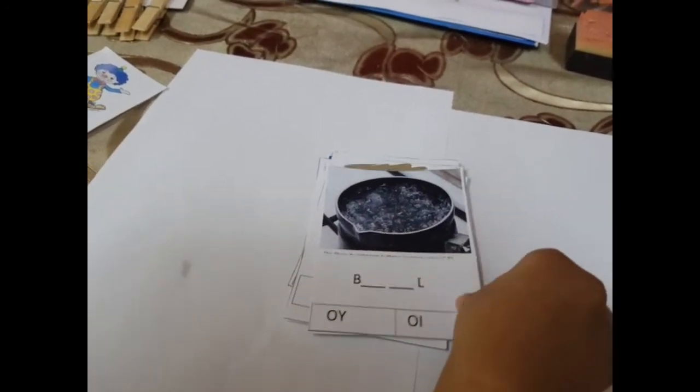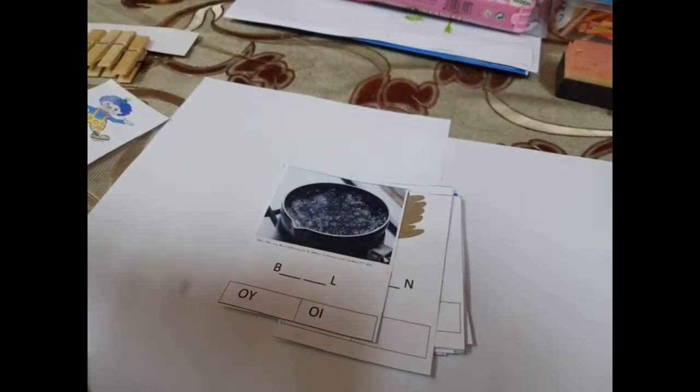Next one. Now here this is boil. So B-O-I-L will come. Boil. Now Filza, tell me. This is brown color. So B-R-O-U-N or B-R-O-W-N? Yes, B-R-O-W-N, brown. Very good.